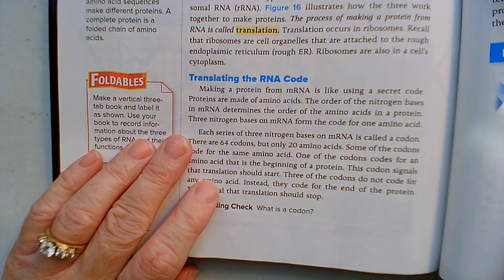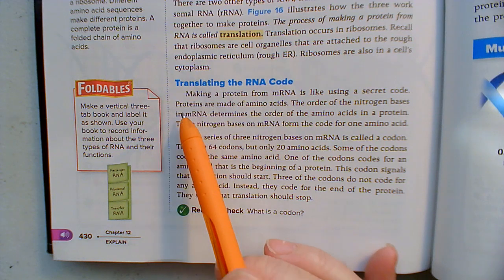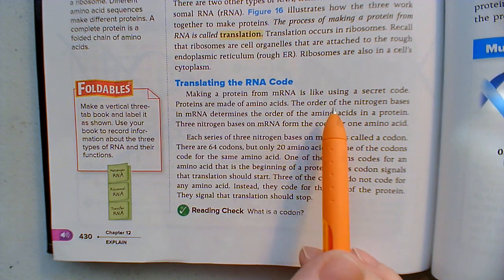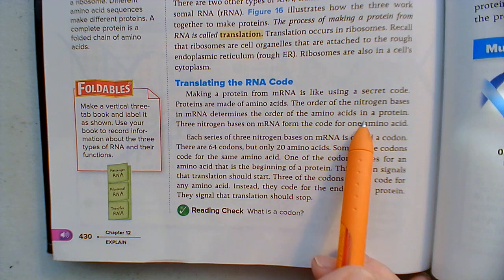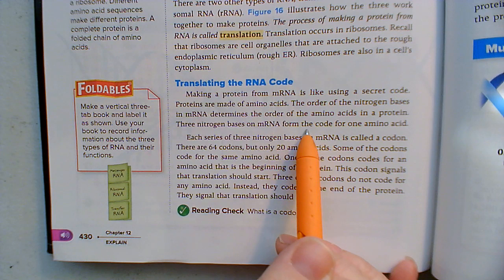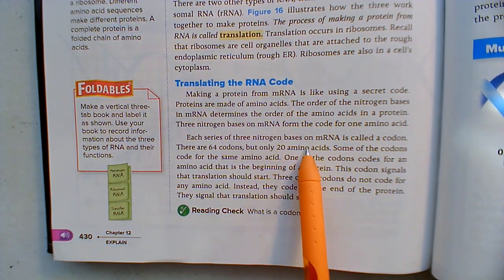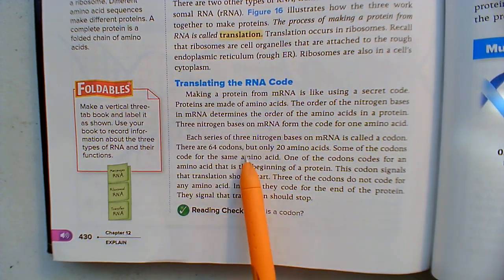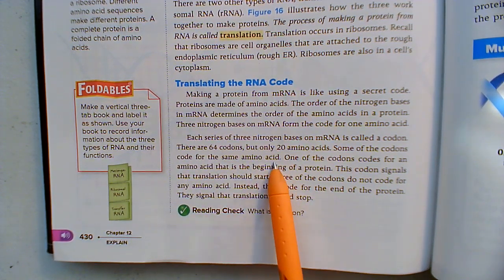All right, so translating the messenger RNA code. Making a protein from messenger RNA is like using a secret code. Proteins are made of amino acids. The order, this is big, the order of the nitrogen bases in the messenger RNA determines the order of the amino acids in a protein. 3 nitrogen bases on a messenger RNA form the code for 1 amino acid. Each series of 3 nitrogen bases on messenger RNA is called a codon. There are 64 codons, but only 20 amino acids. So some of the codons code for the same amino acid.